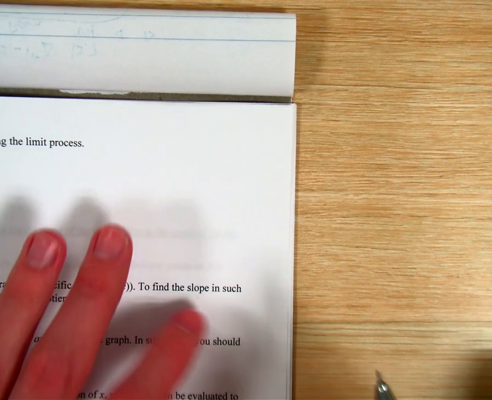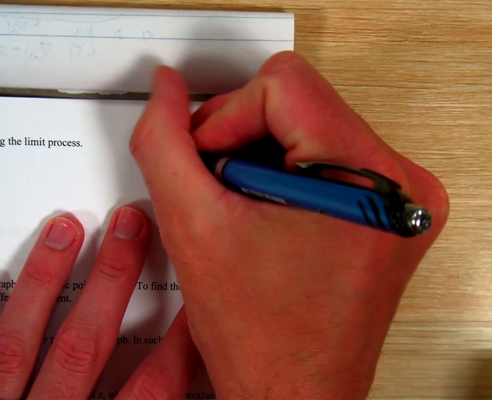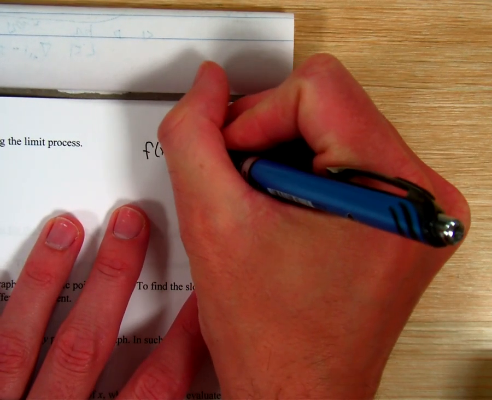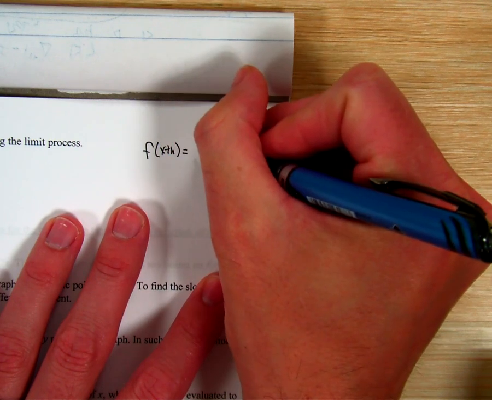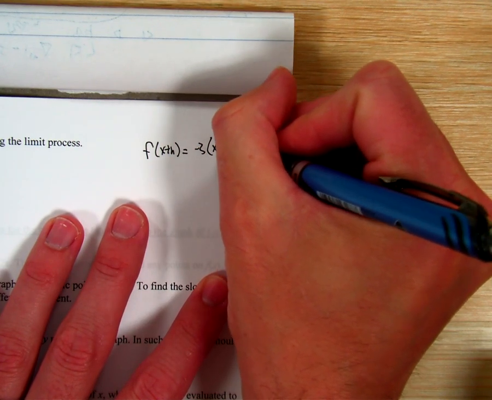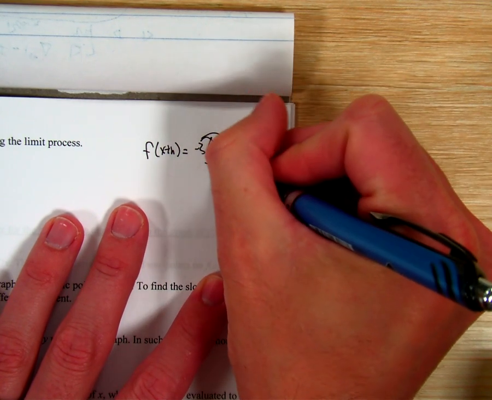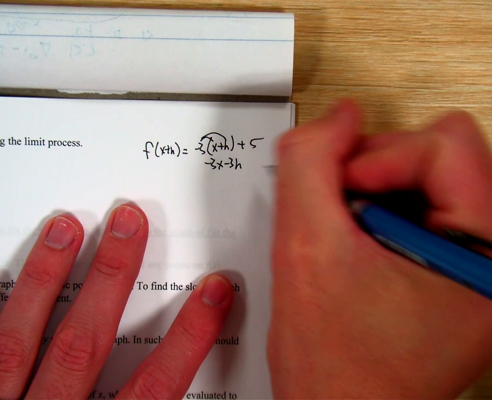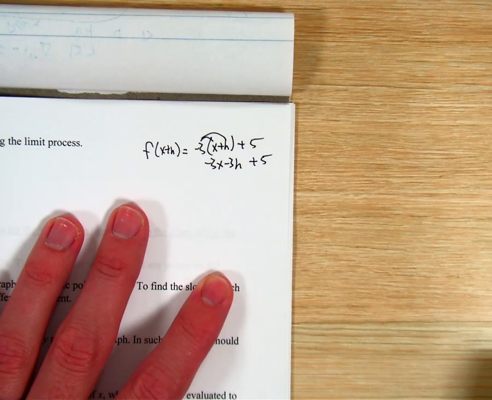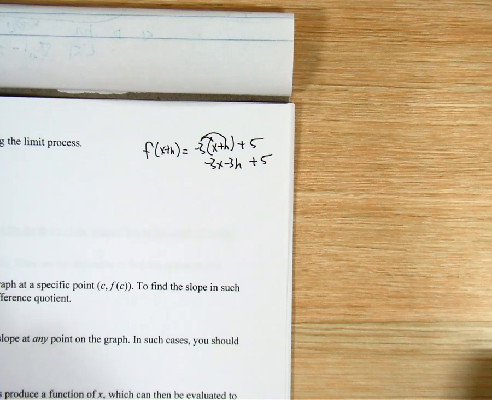We maybe go over here and do the scratch work on the side. f of x plus h would equal negative 3 times x plus h, so f of x plus h should be negative 3x minus 3h plus 5.